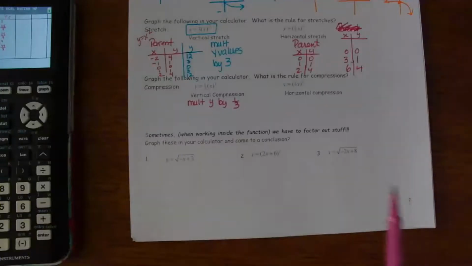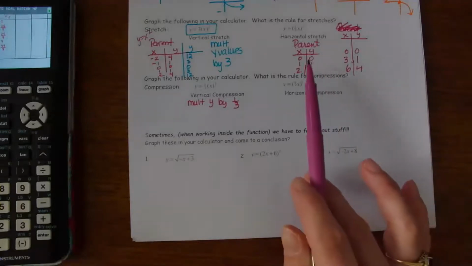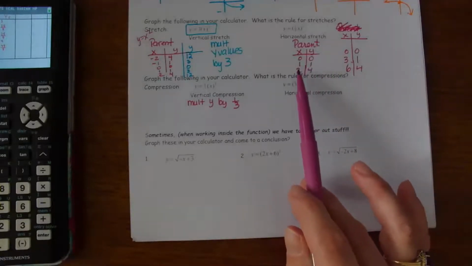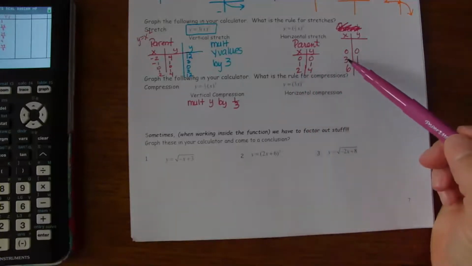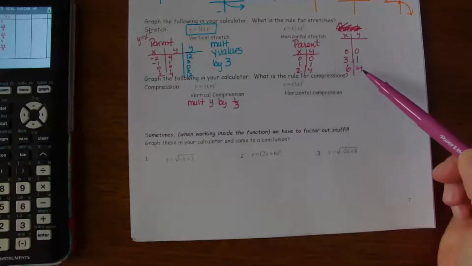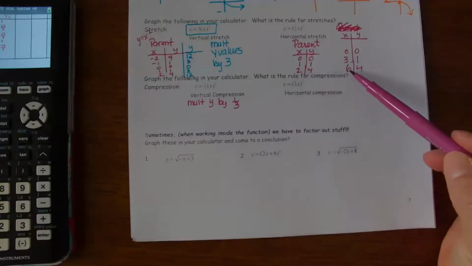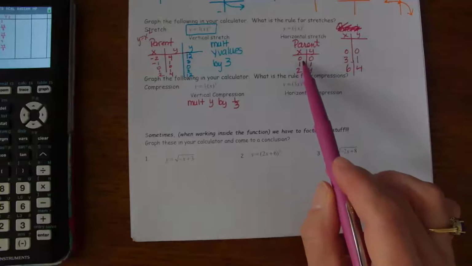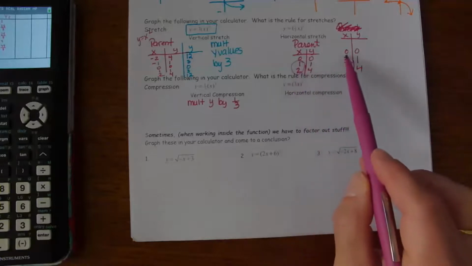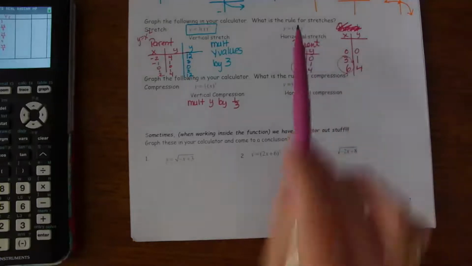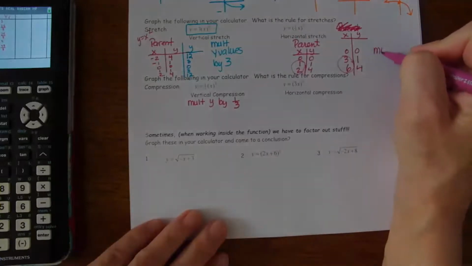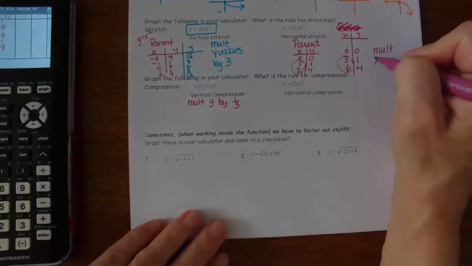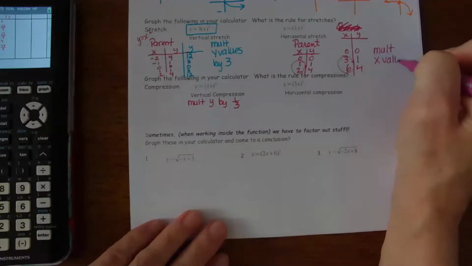Okay, so let's look at what happened with this one. When I went to 1, I was at 1 on the parent. When I went to 2, I was at 4. Well, now to get to a 1, I have to go all the way to 3. And now to get to a 4, I have to go all the way to 6. So what did you do to these to get them over here? What happened? What did that 1/3 do? It multiplied x values by what?